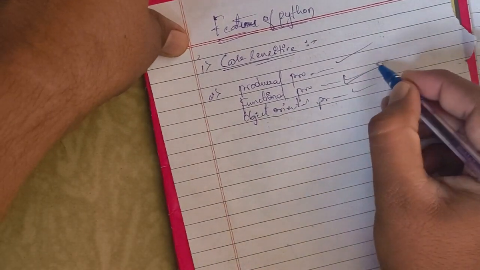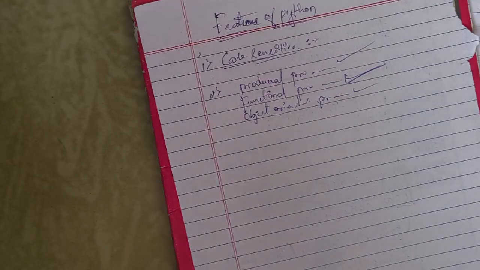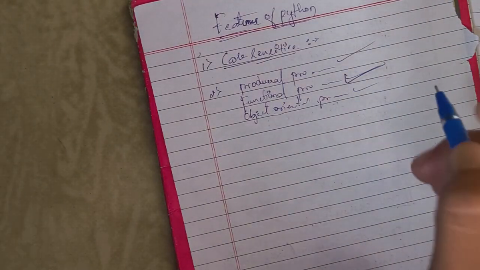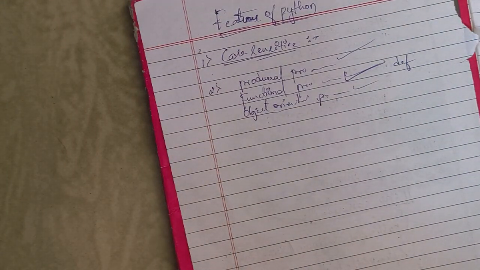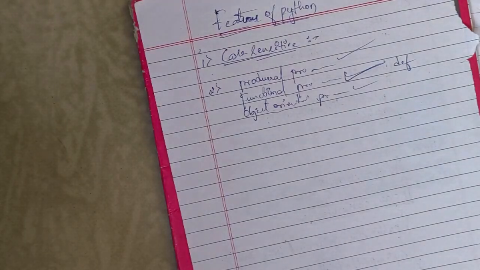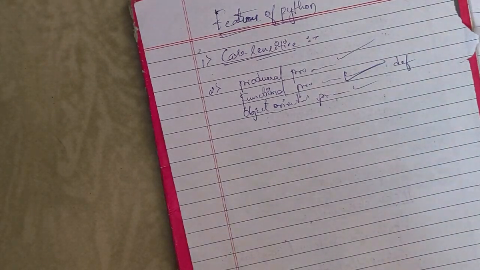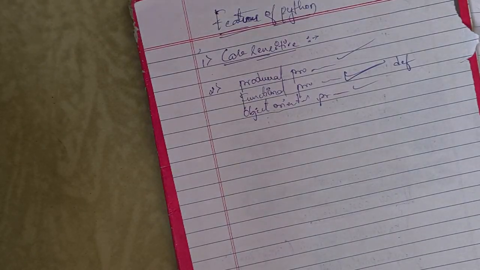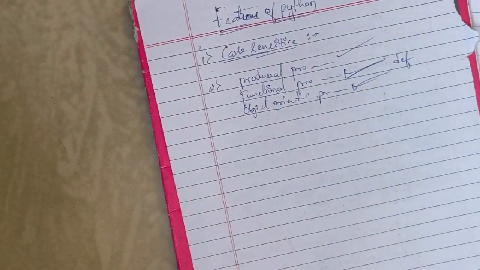Let's move to functional programming. The name itself says it. Python can support functional programming with the help of the def keyword. With the help of the def keyword, if we solve a real-time program by creating a function using the def keyword, then it is called functional programming. Okay, now let's move to object-oriented programming.